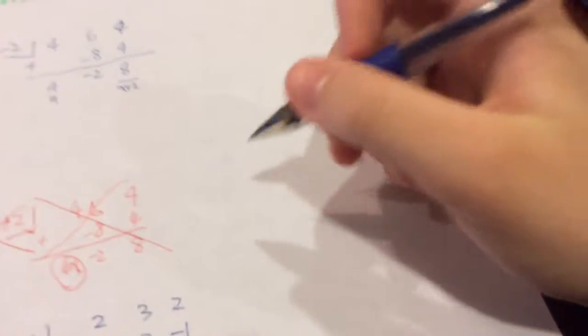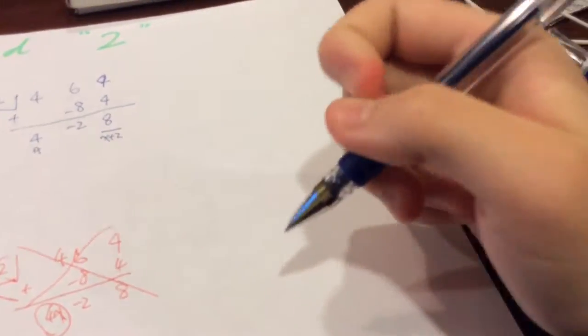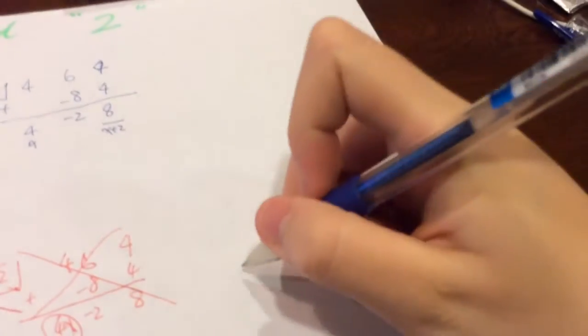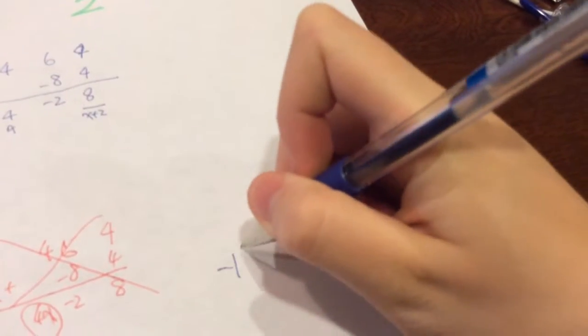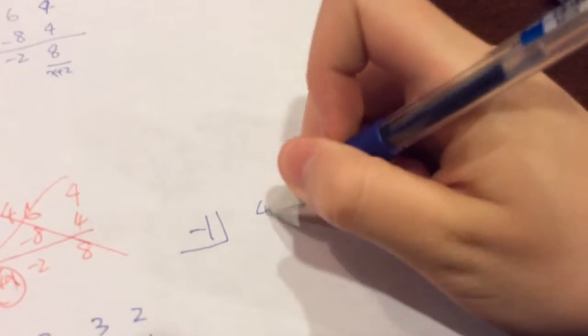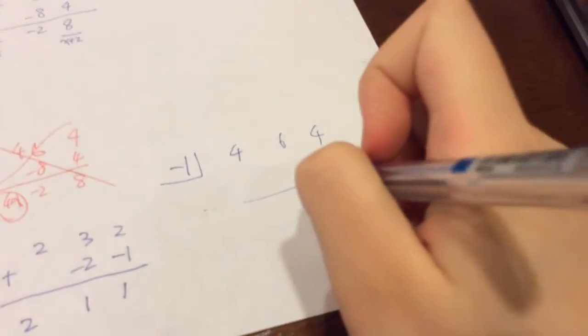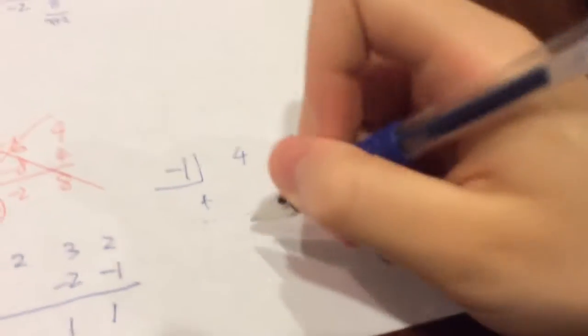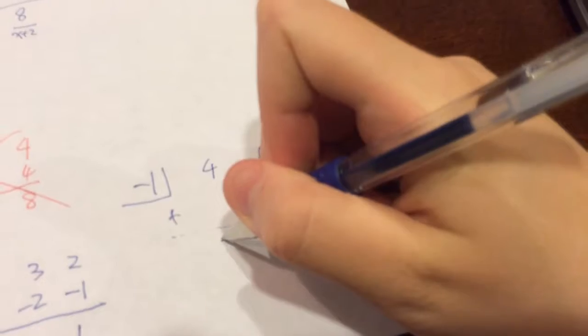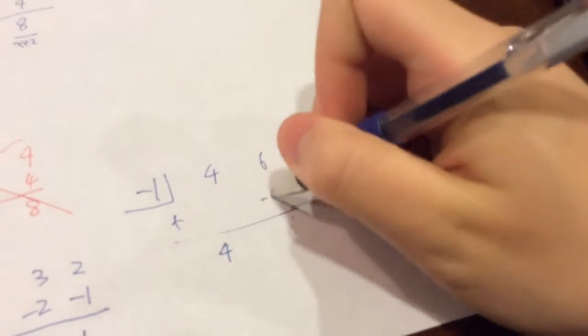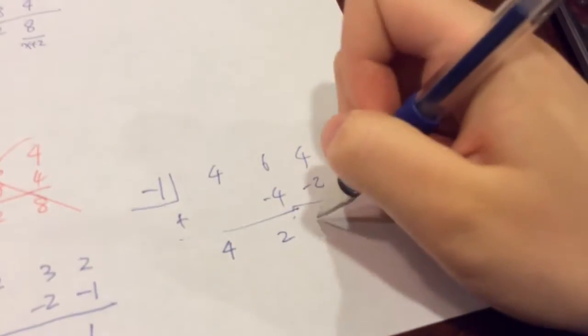And again, we look at what they did in class. They did something like negative 1, 4, 6, 4, and they divide this by, I think it's 4, negative 4, 2, negative 2, 2.